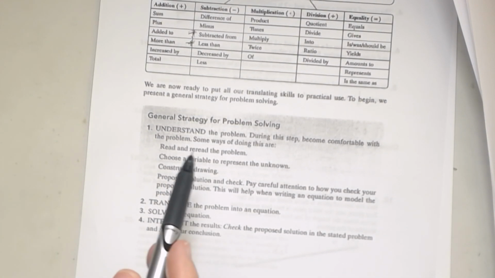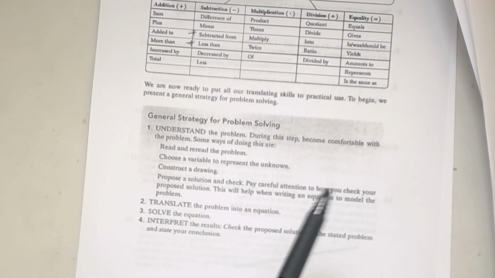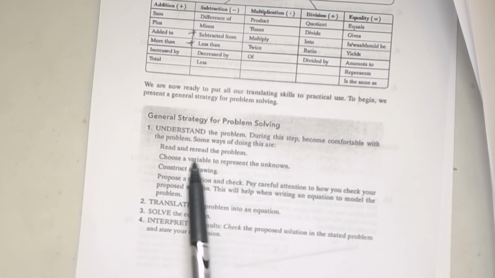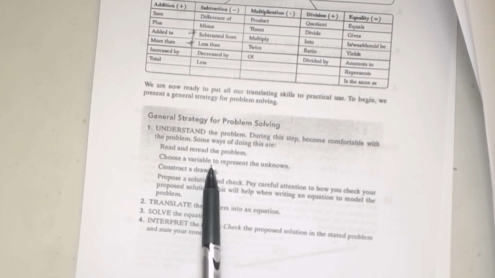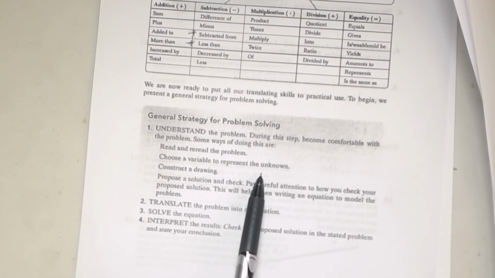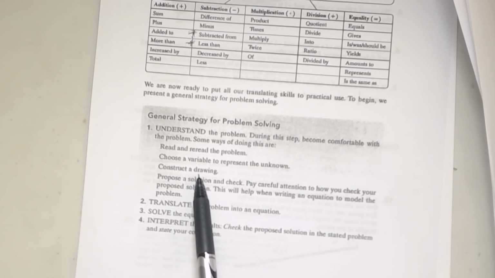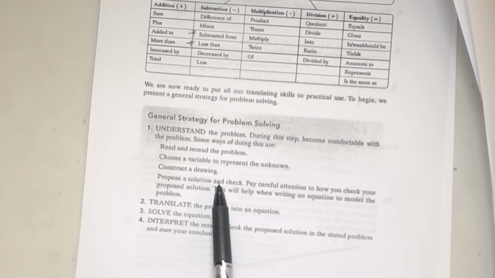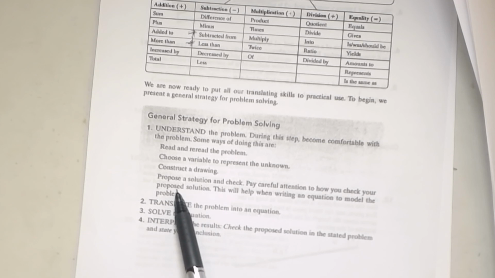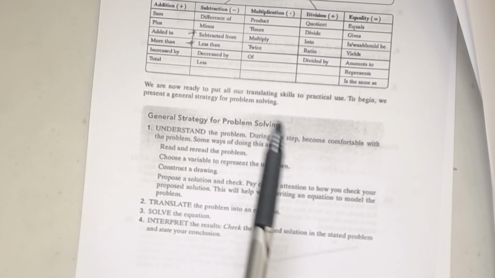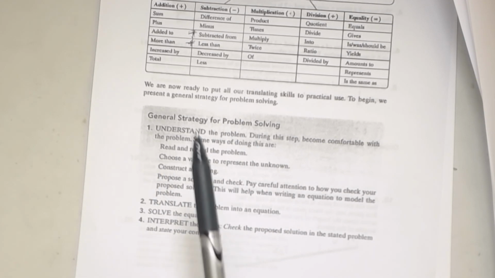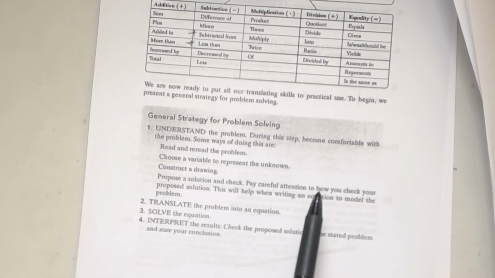Now there's a general strategy to do this. So first of all, you got to read the problem. You got to understand the problem. And you're going to choose a variable to represent the unknown. And then if you need to, you're going to draw something. You're not always going to be able to draw something. And then whatever your proposal is for your solution, you're going to check to make sure it makes sense.